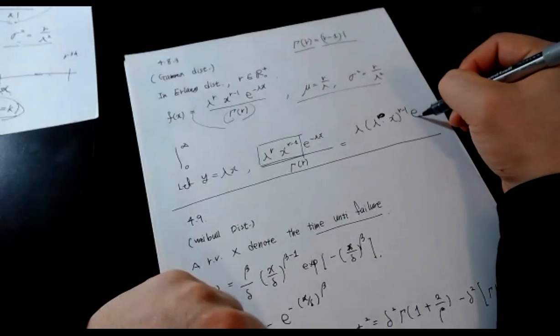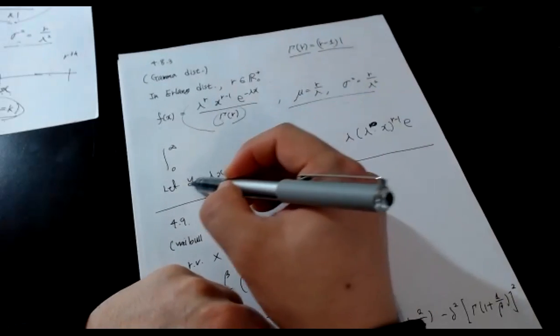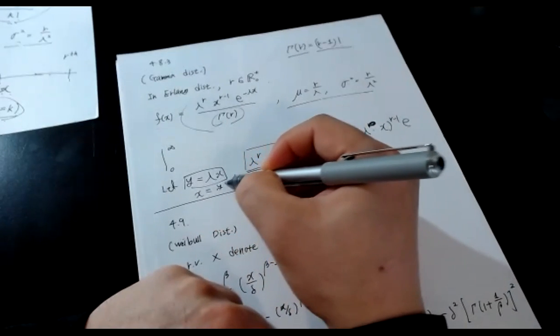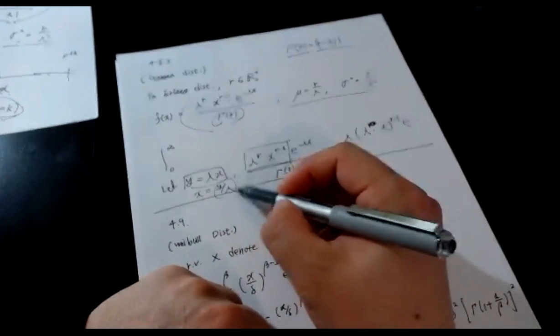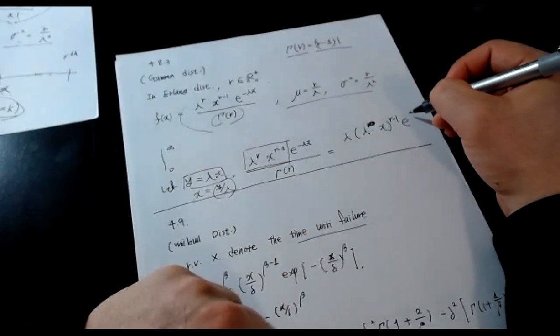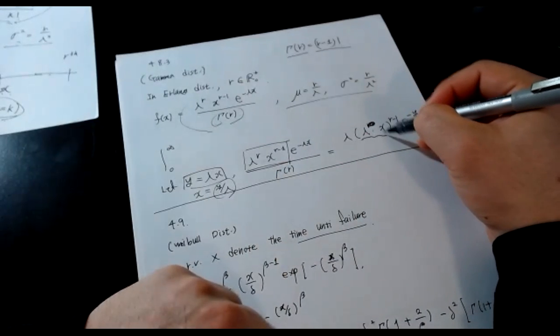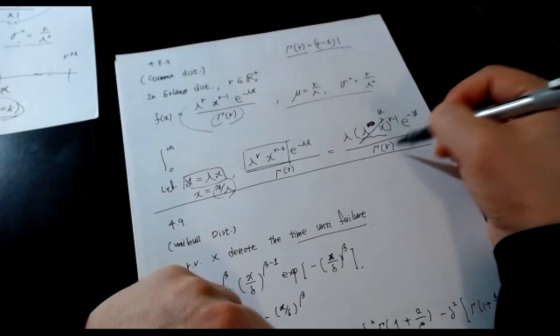And then e to the negative... you see, y is equal to lambda x, which means x is equal to y over lambda, right? So we plug y over lambda into x. Then we get e to the negative y, since lambda x is equal to y. This is over gamma r.